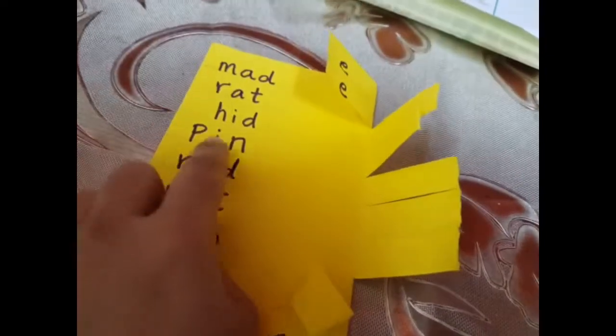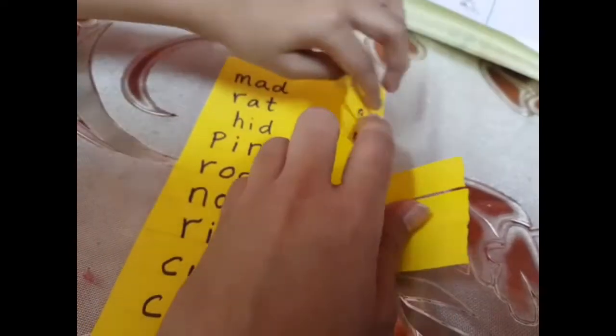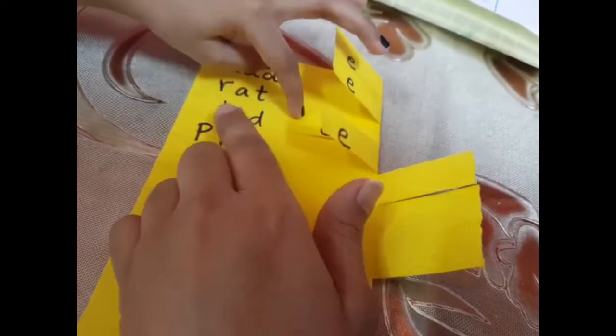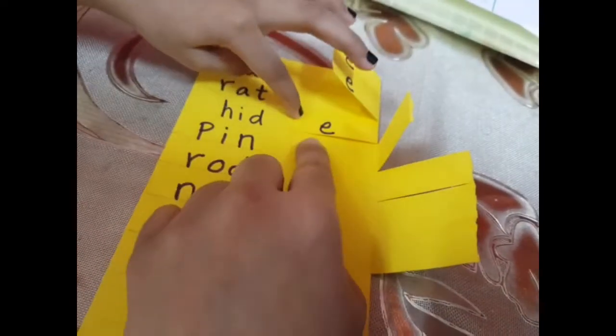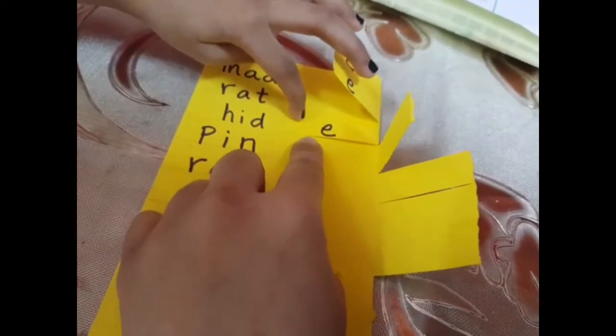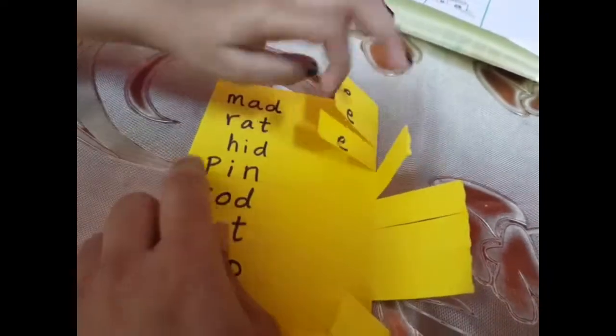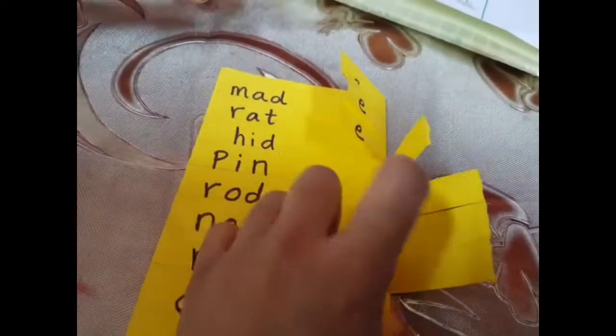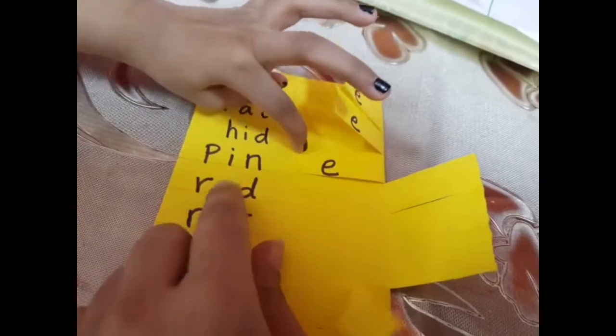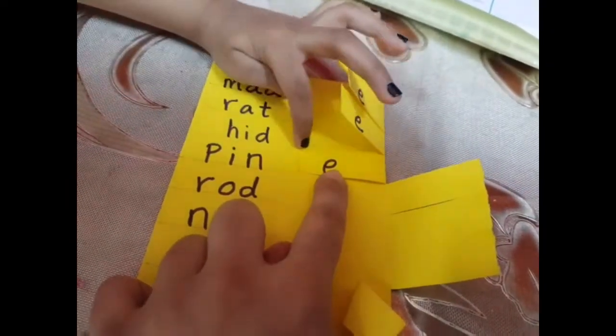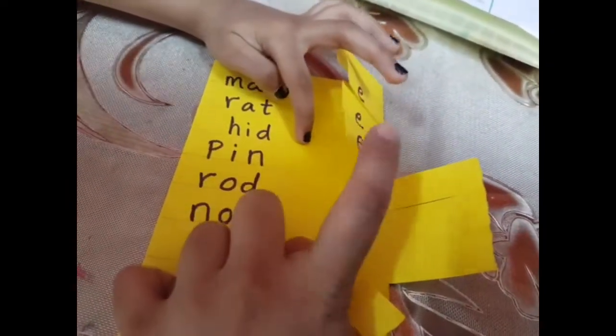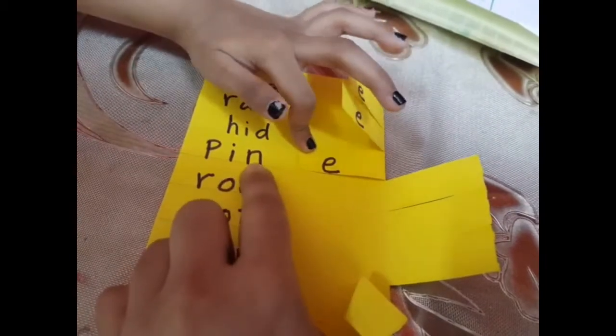Hid. H-I-D? Hid. Yes. H-I-D-E. What is the sound of I-E? I. So H-I-D-E? Hide. Very good. P-I-N? Pin. If I add E, what is the sound of I-E? So P-I-N-E? Pine.